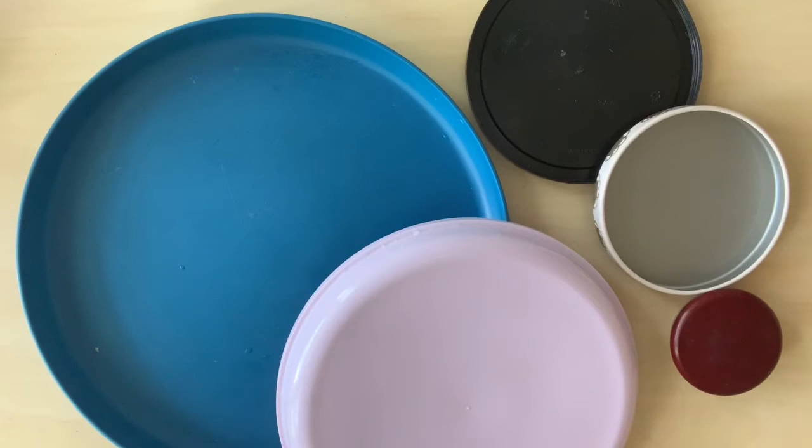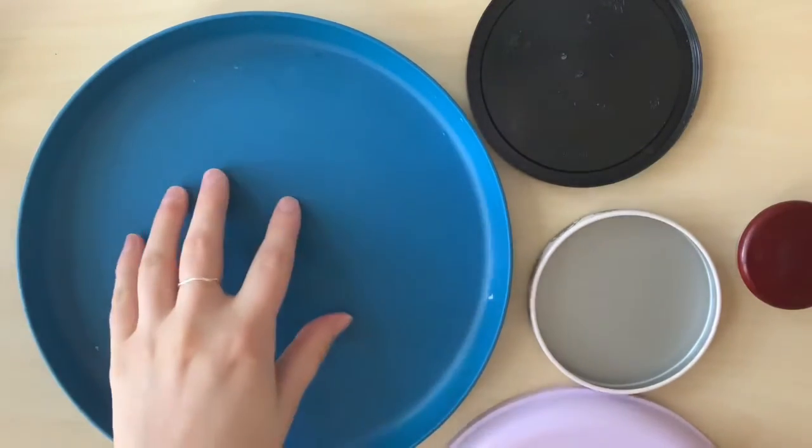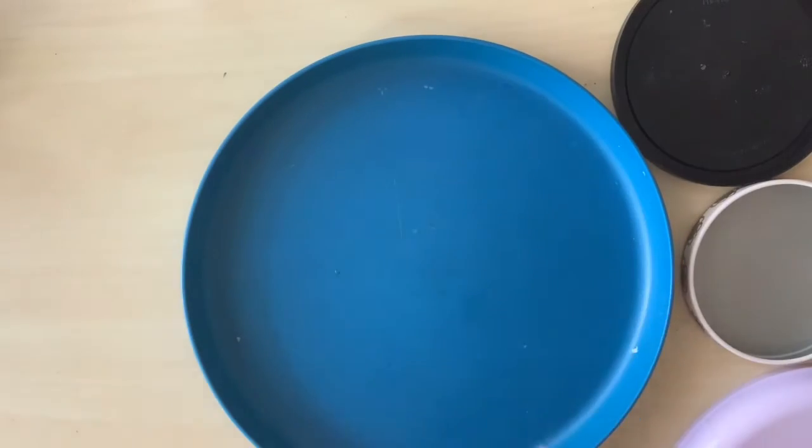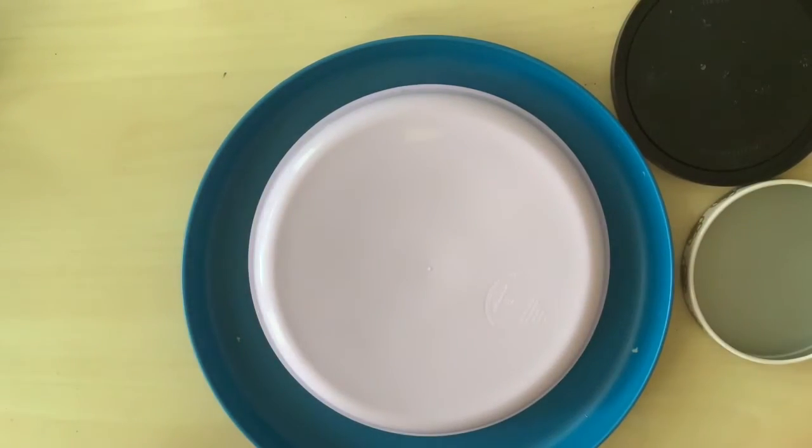The first thing we're going to do is find lots and lots of circles of different sizes, so some that are big and some that are small. And then we're going to sort them. So I'm going to start with the biggest circle on the bottom. That to me is the blue one. And then I'll put the next biggest on top.